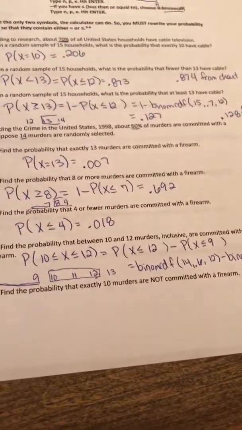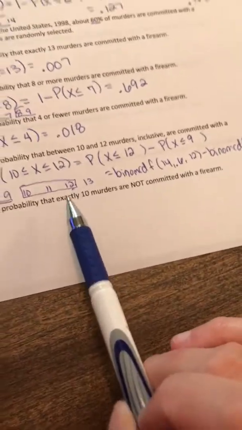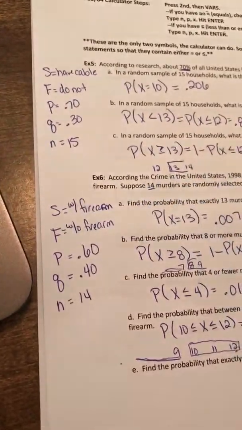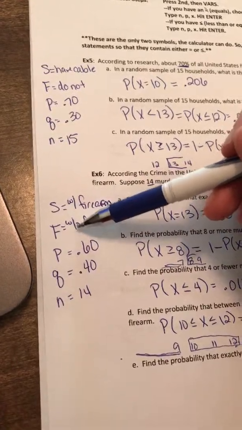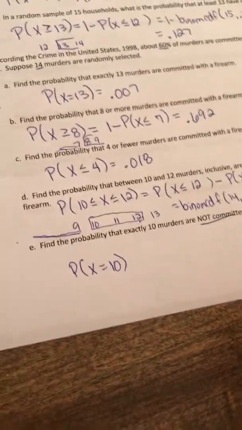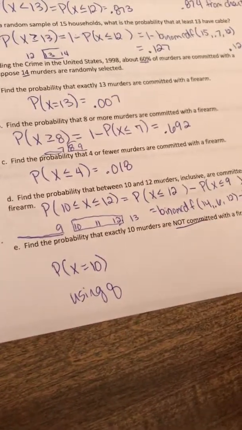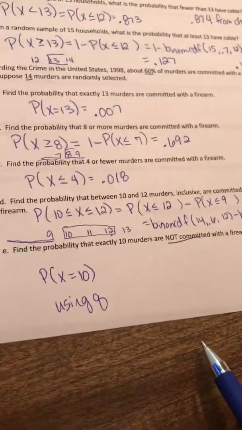For the last question here, and then we've just got one more, find the probability that exactly 10 murders are not committed with firearm. So you have to pay attention to how these are worded. Some people think this means X does not equal 10, but that's actually not what it says. It says exactly 10 are not committed with firearm. Well, not without a firearm, or not committed with firearm, that's actually talking about our failure, not our success. So this is still the probability of X equals 10, which we could switch to a Y value instead of X. But instead of using P, you have to use Q because it's talking about not being committed with firearm.